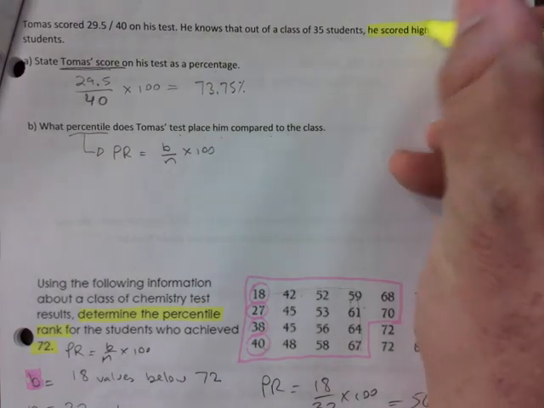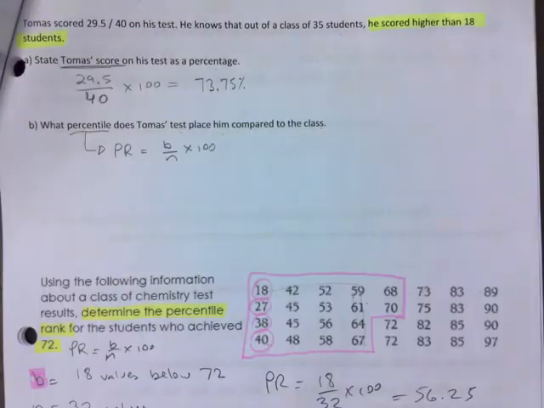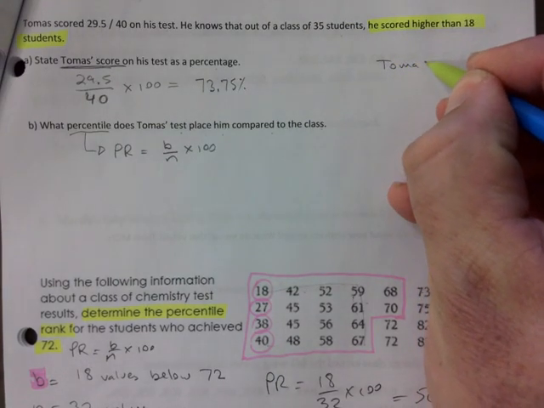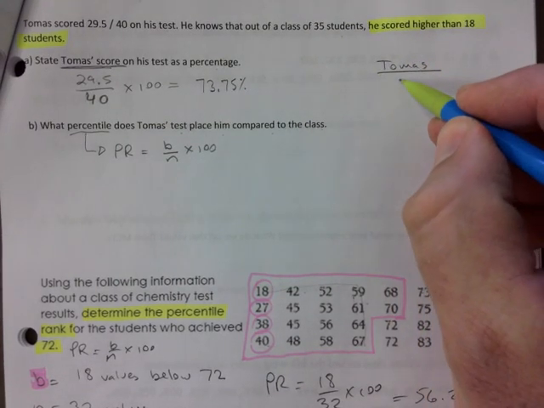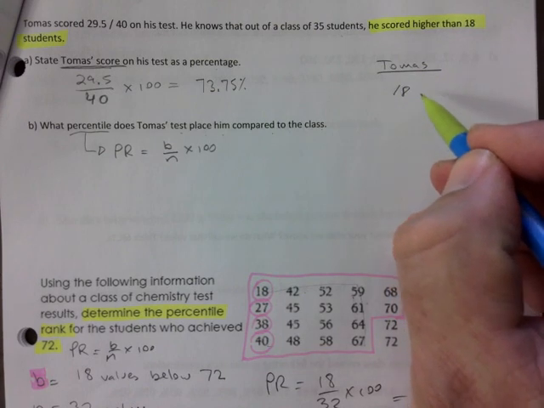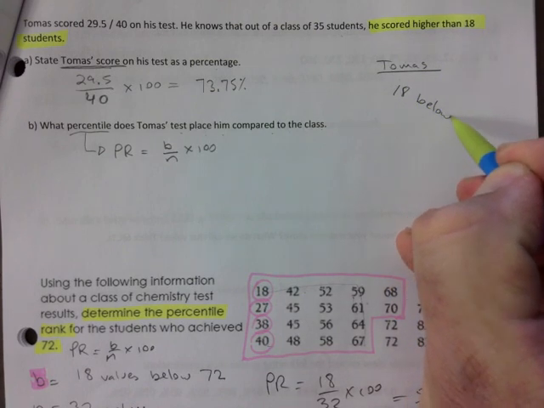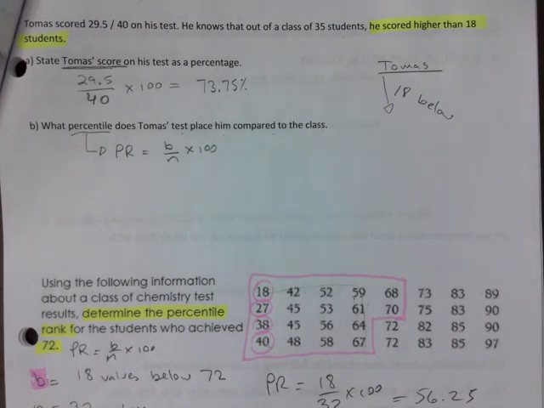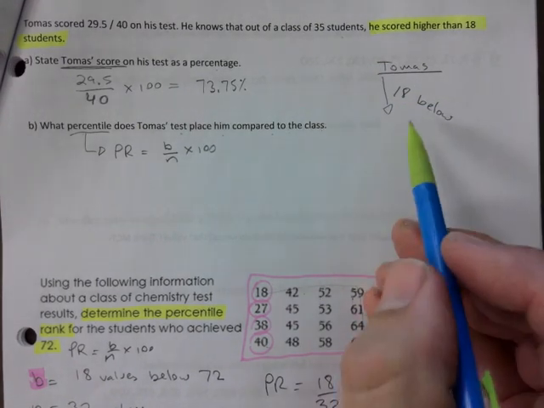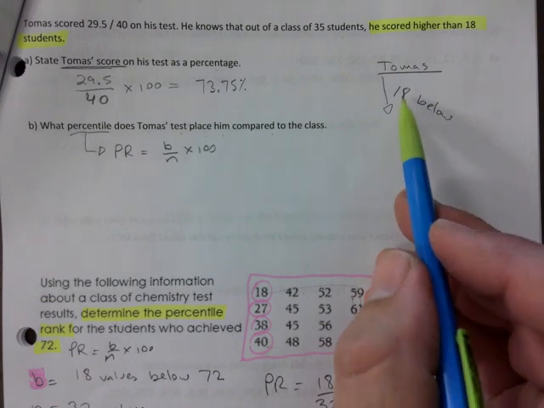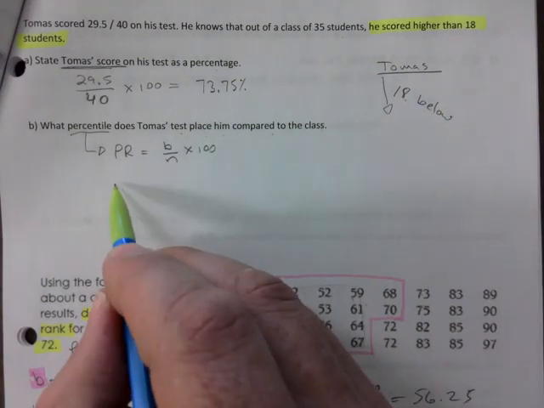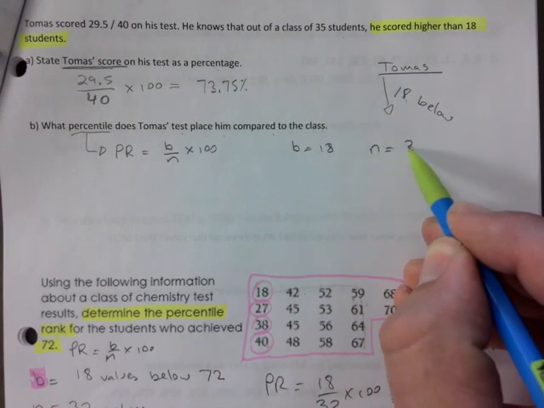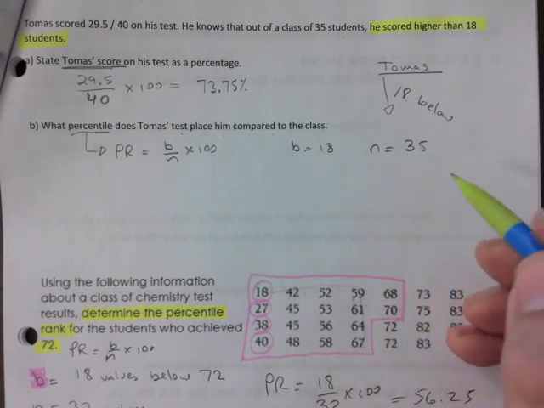He scored higher than 18 students, right? So it's basically saying Thomas is here, and everybody else, 18 below. There are 18 students that scored below Thomas. We don't know their exact scores, but in this case, it actually doesn't matter. We just know that 18 are below. So here we go. B is 18, N is all of them, 35 students.